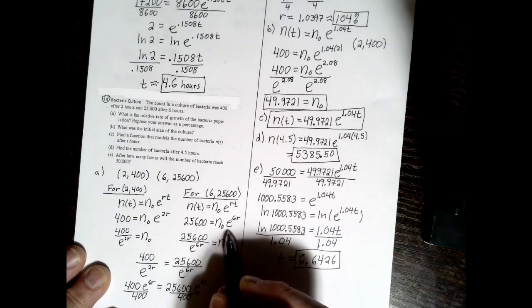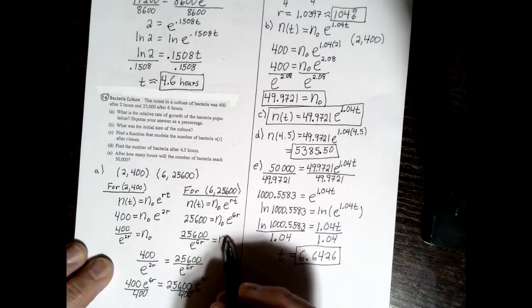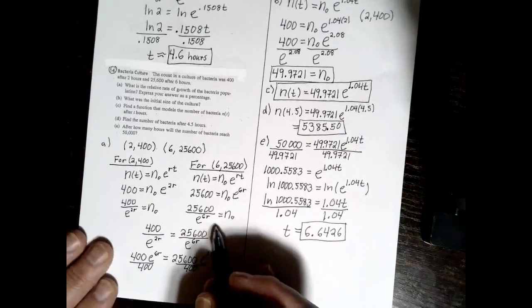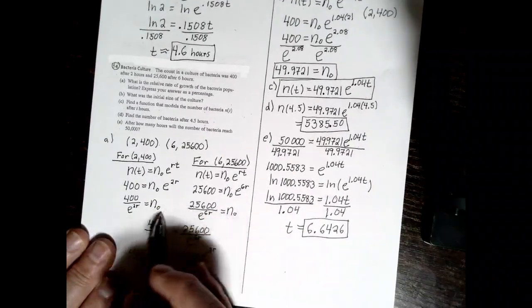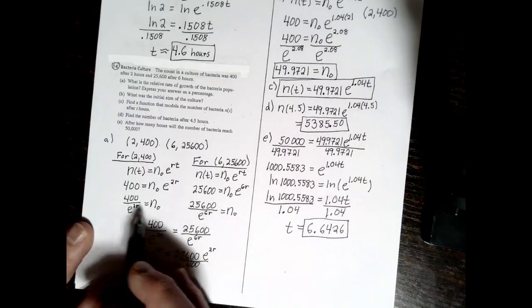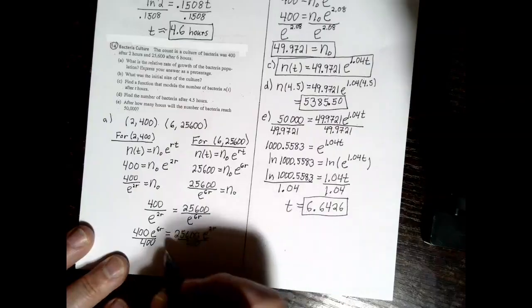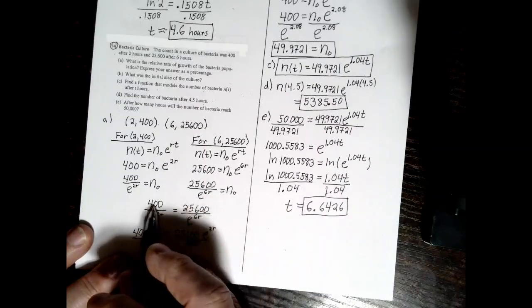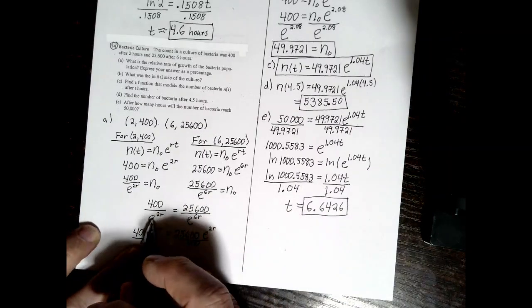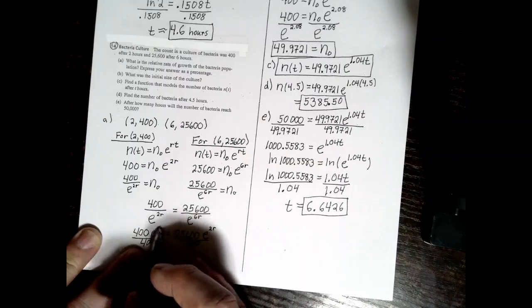You can divide both sides by e to the 6r, and you get n sub 0. And that is the same n sub 0. So you can set these two equal to each other. Okay? Now if you cross multiply, you get 400 e to the 6r equals 25,600 e to the 2r.